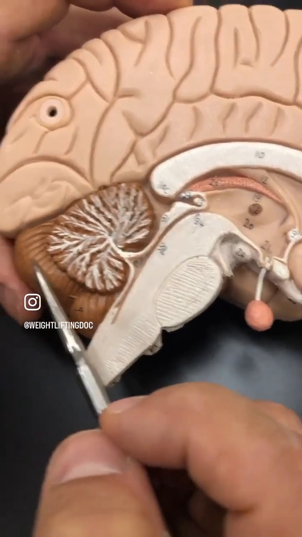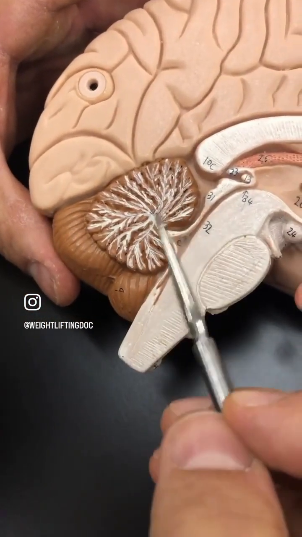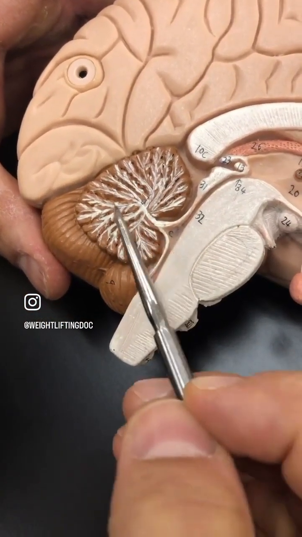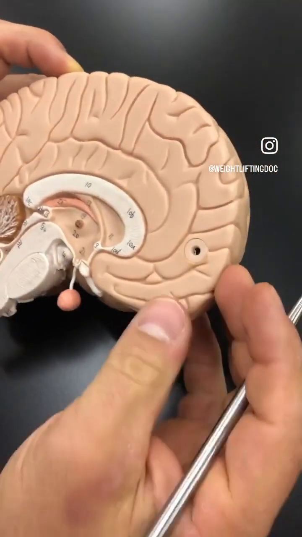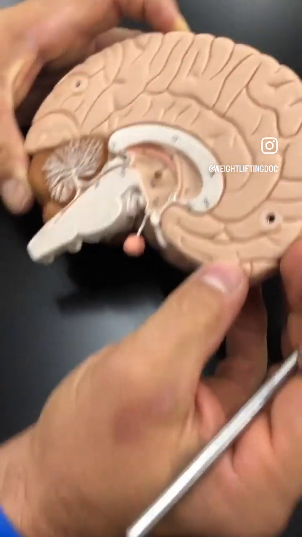And if you look here, we've got the cerebellum. Inside the cerebellum, all this, it looks like tree branches, right? It's called the arbor vitae. And I think that will cover all of our structures from the internal.